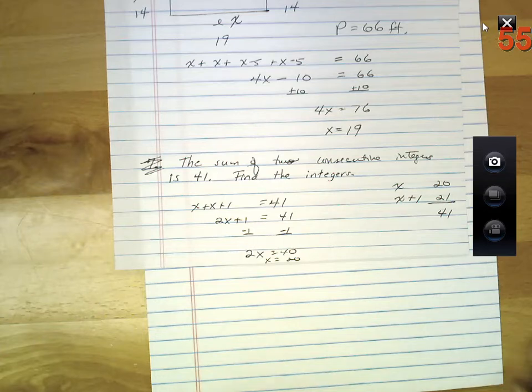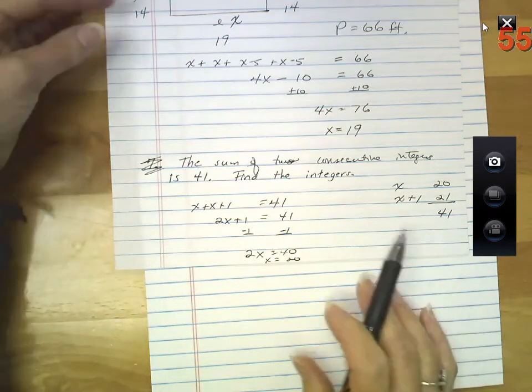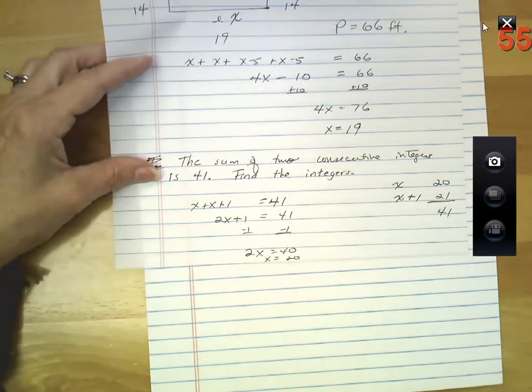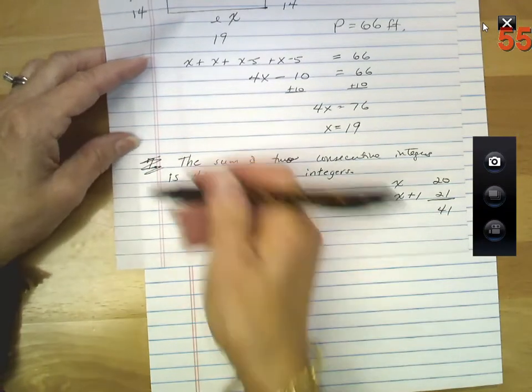Now, are we on number 7, right? Okay, and that's not the one that's on the paper. Oh, okay, this is just a separate one.